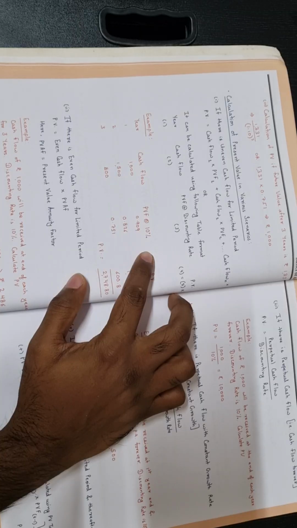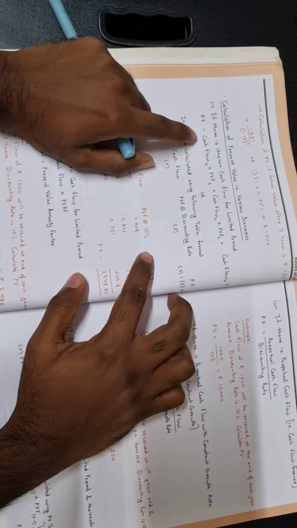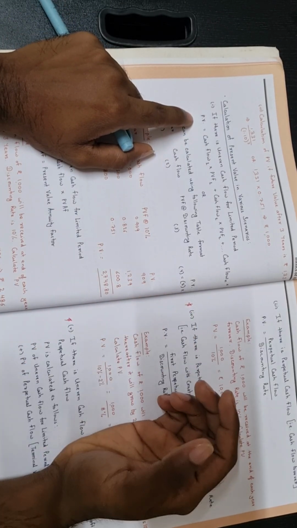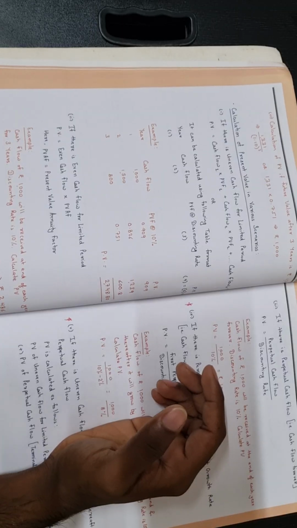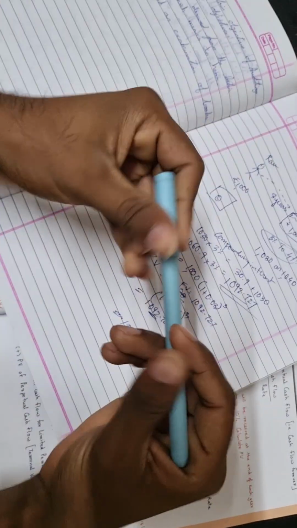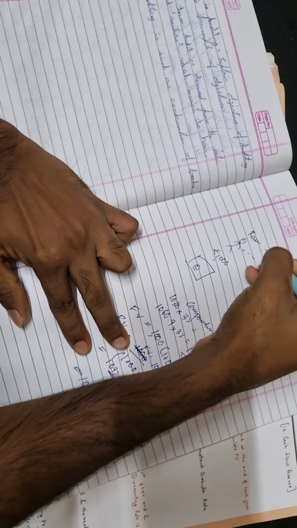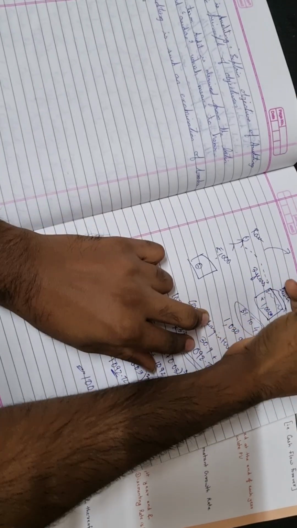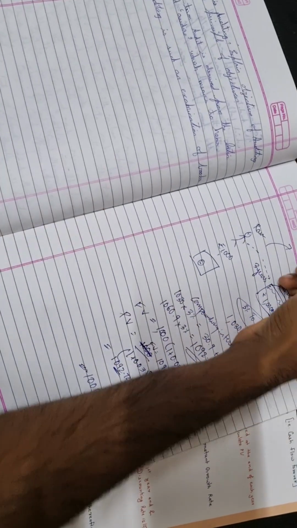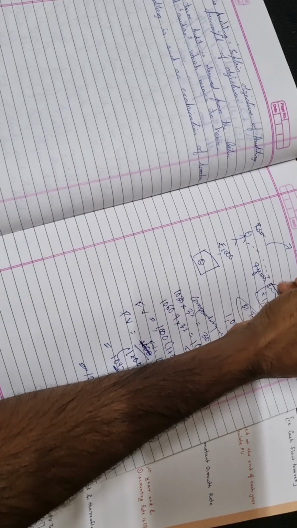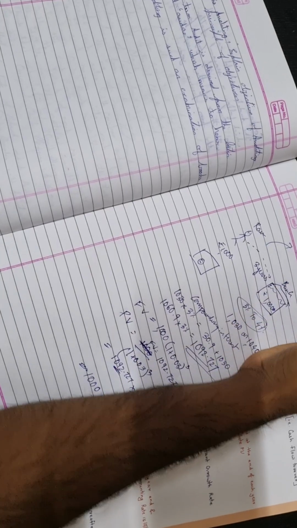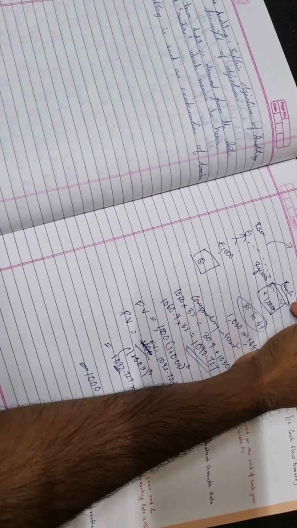What if we are getting, let's take an example, the same person Ram, he will be getting pension in his bank.